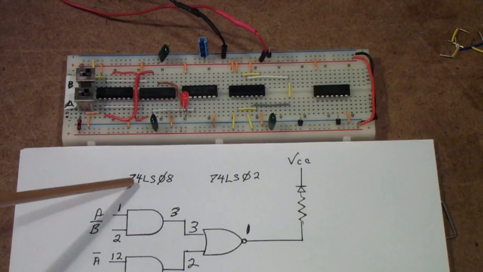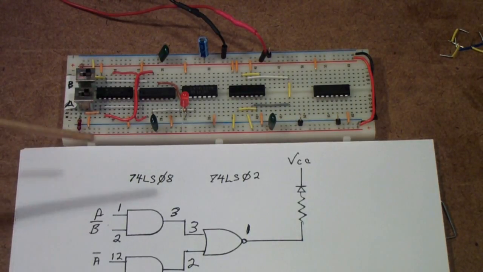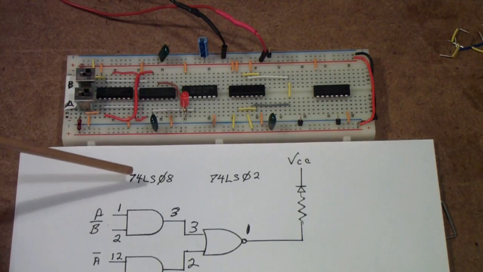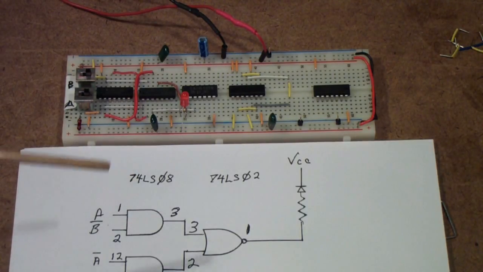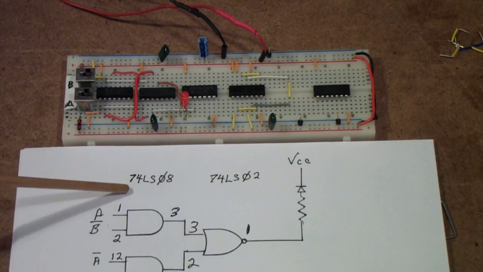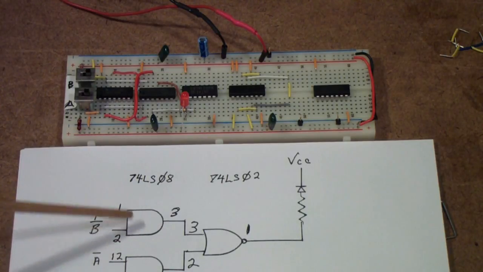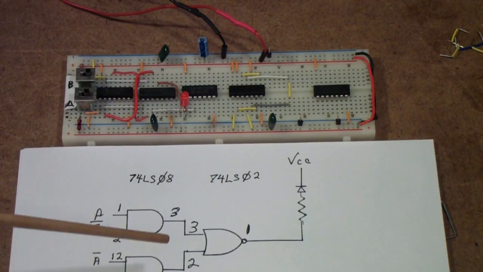This stands for low power Schottky, partly because they're readily available even today. They don't take much power. You could also do this in CMOS and in other types. But this is a 74 LS08, which is a group of two input AND gates in a package.